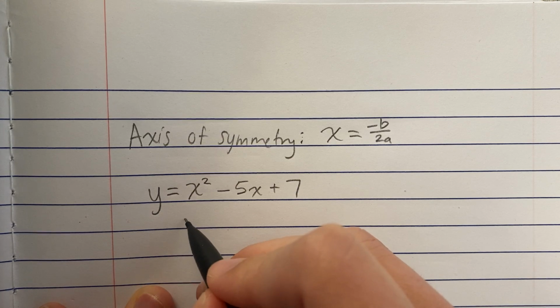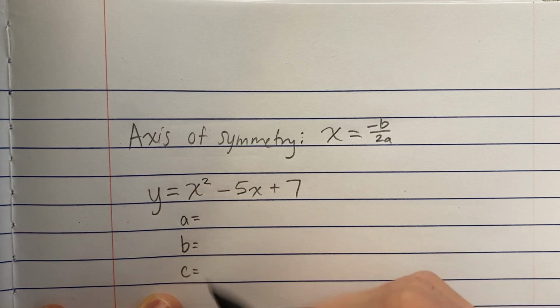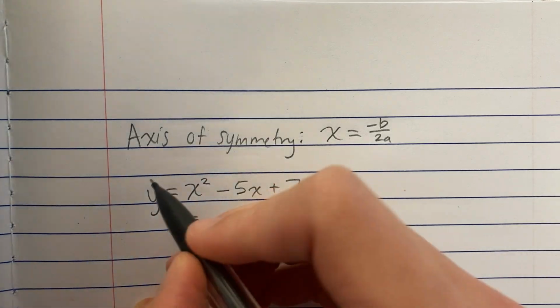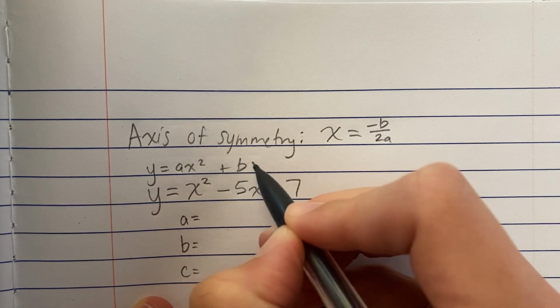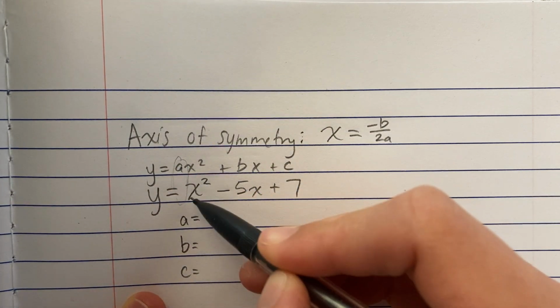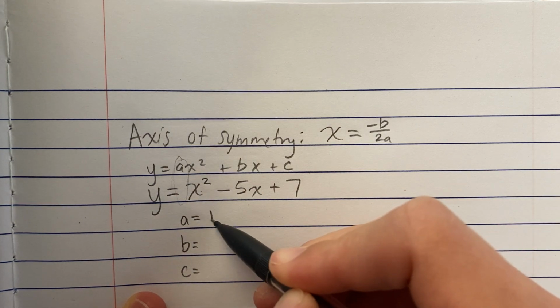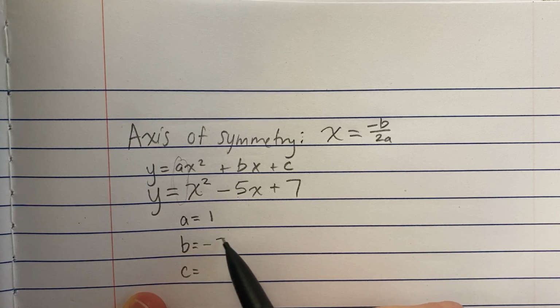Okay, so what is your a? What is your b? And just for sport, let's do our c as well. So remember, quadratic equations are always ax squared plus bx plus c. So a is this number right here that's multiplied by x squared. In this case, it's 1. My b in this case is negative 5. And my c in this case is 7.